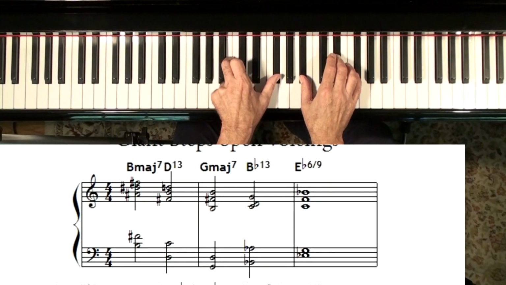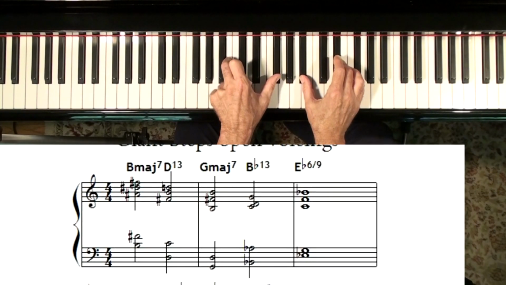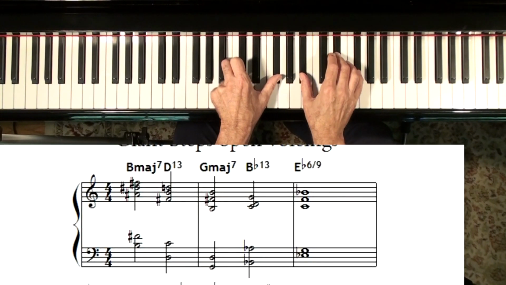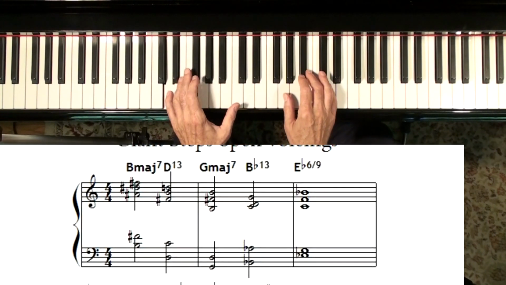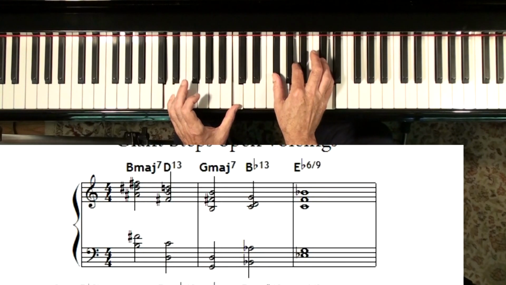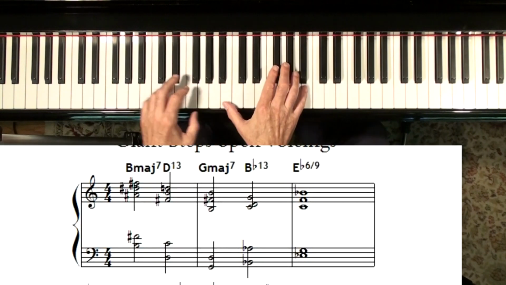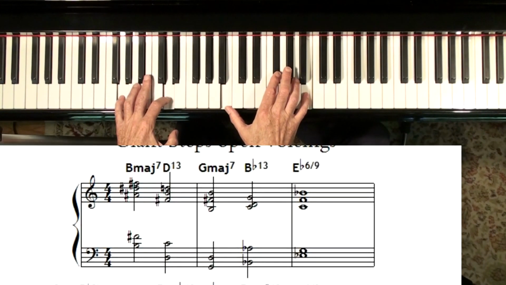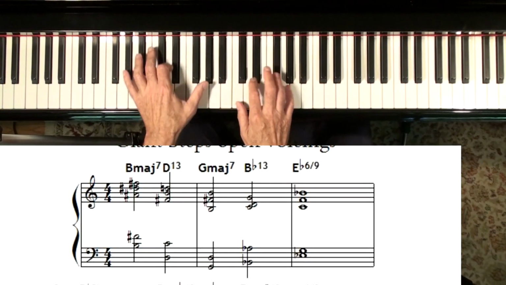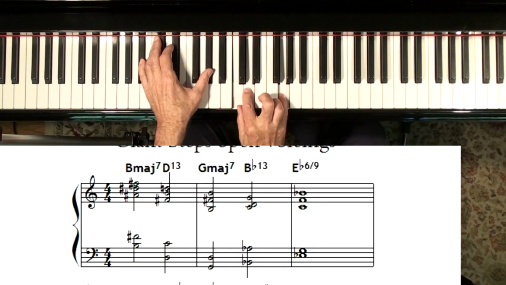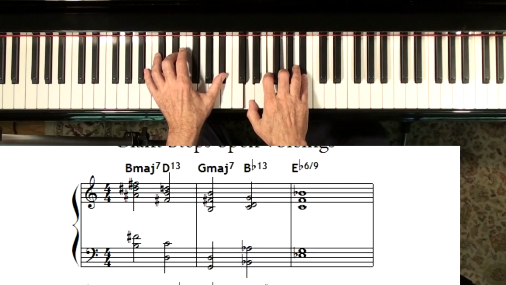B with the 5th on top. And there's my formula, 1, 5, 7, 3, 5. Then we're going to have the root on top of the D chord. And just to make it more interesting, I'll switch out the 5 with the 13. Then we have a G major 7th, 3rd on top. The B flat 7 with a 13 on top. And then E flat with the 5th on top.